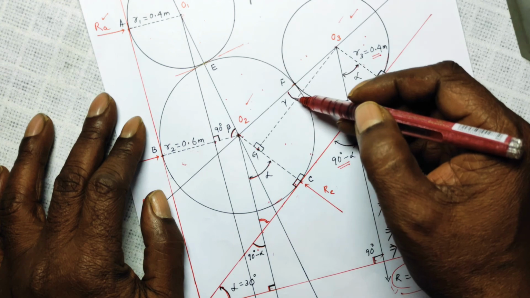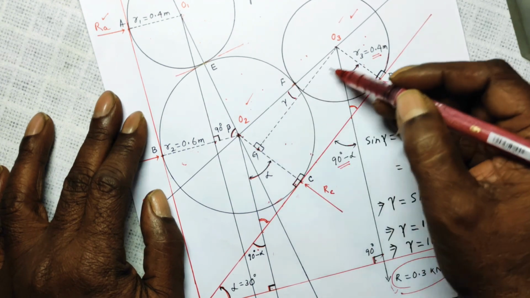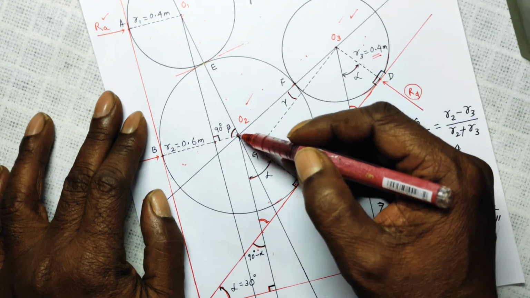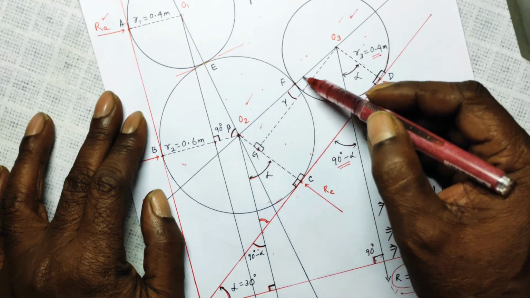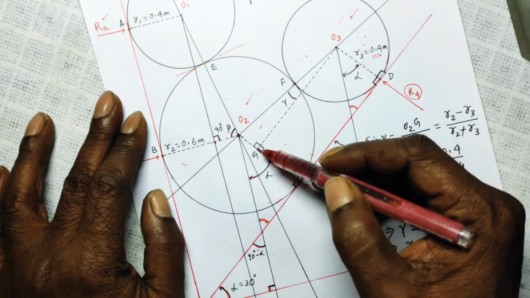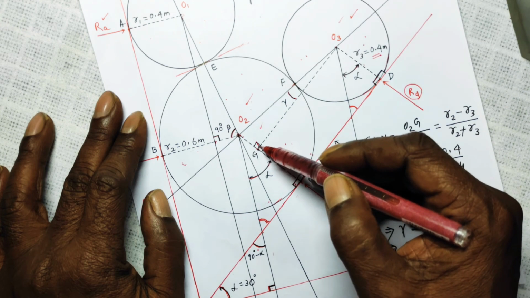So let this angle be gamma, and this is the perpendicular drawn to this dotted line. So in this triangle, this angle is gamma, this is 90.